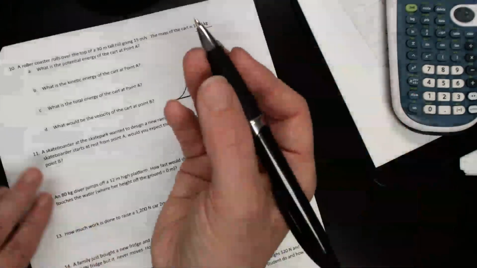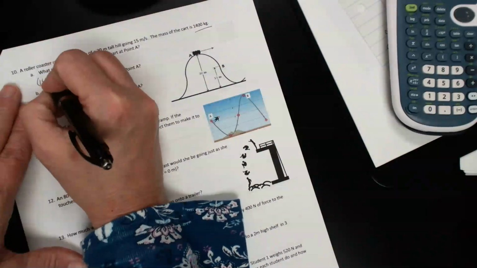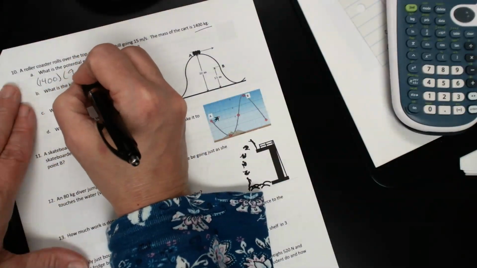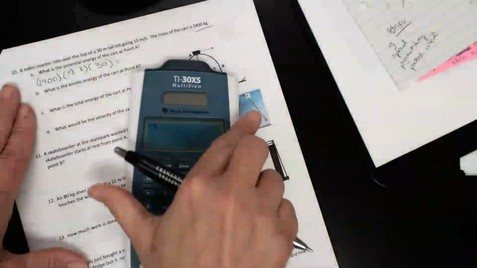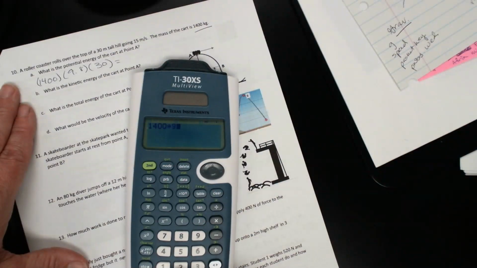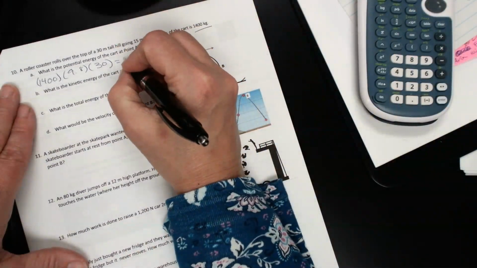I'm going to use M times G times H. So I'm going to have 1,400 kilograms times 9.8 times 30 meters. That is 1400 times 9.8 times 30 equals 411,600 joules. That's a big number.